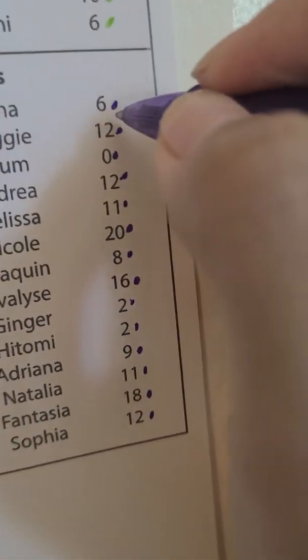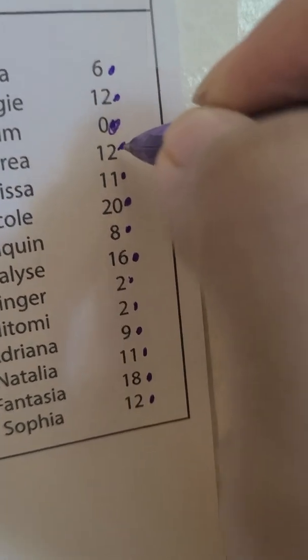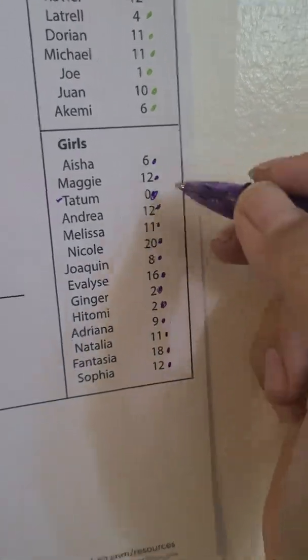So let's see, we got 1, 2, 3. I see only 3. Okay, so we went by 2s, so we have to go between the 2 and the 4. Let's get 3.